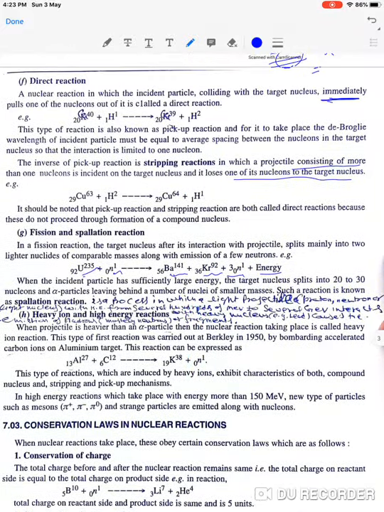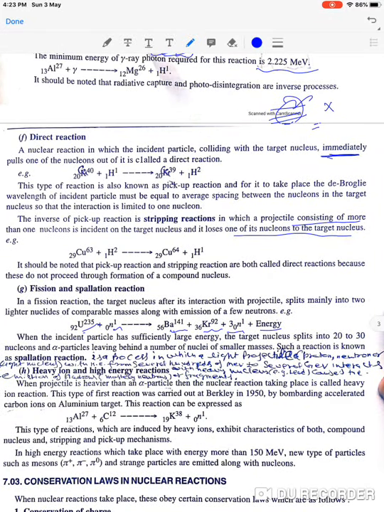In the next lecture we are going to discuss conservation laws in nuclear reactions, which are most needed, and then we will study the interaction process in terms of energy conservation.